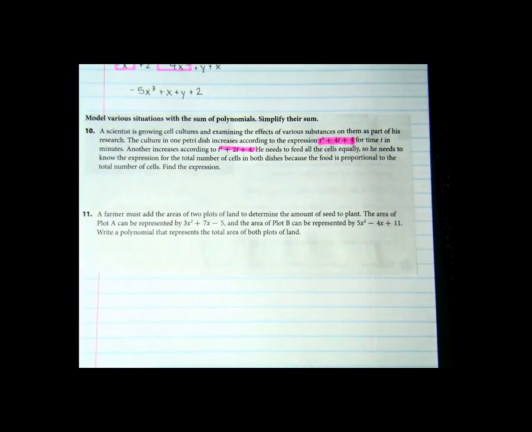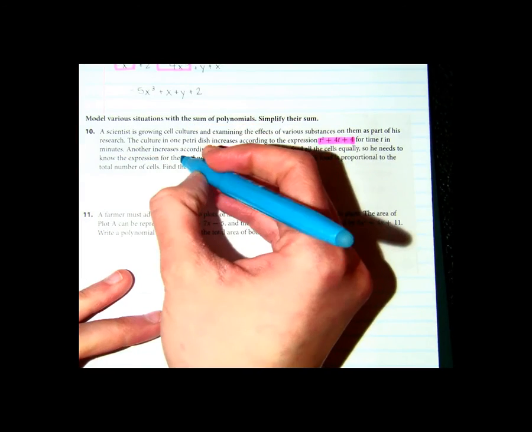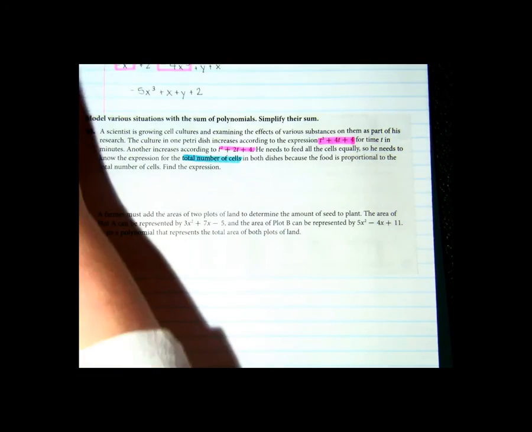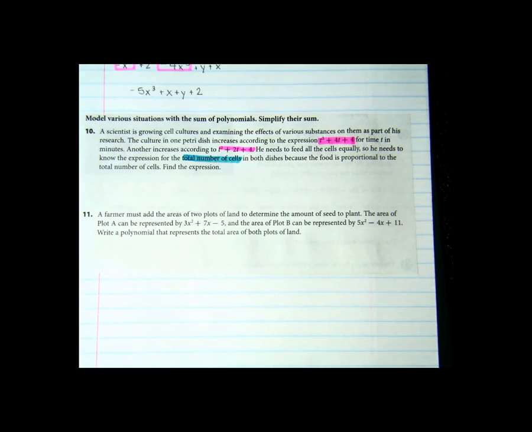It doesn't say addition. It says growing. It also says what? Total is your key word. Total number of cells. That tells us I need a sum. I need to add something together. So what am I actually going to be adding together?